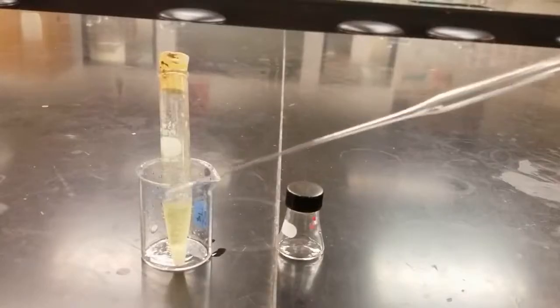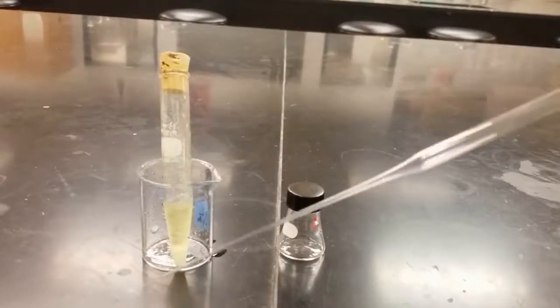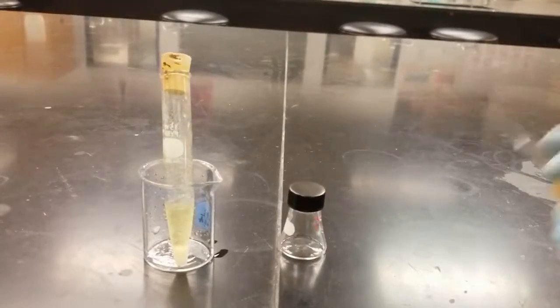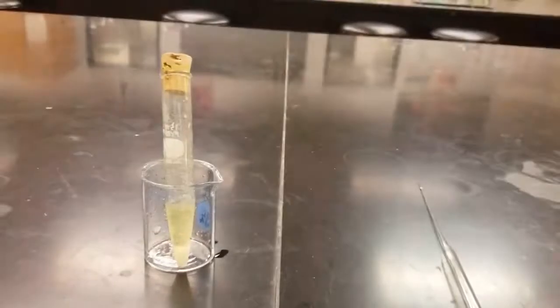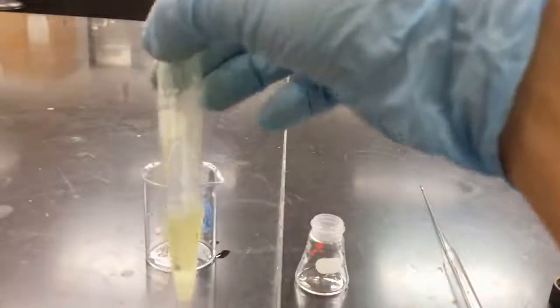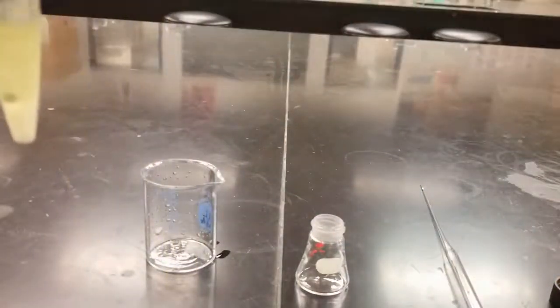All right, so at this point, our ether layer should be nice and dry, so we'll go ahead and use our pass-through filter pipette to transfer the ether layer over into this pre-tared 10 ml Erlenmeyer. What we want to do is get all the ether out without transferring any of the solid sodium sulfate.